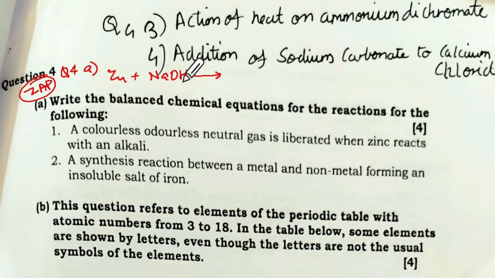But when it forms the salt, it forms which type of salt? Complex salt. So what is the complex salt with this? Na2ZnO2. Okay, and then H2 will be liberated. Can we balance this? There is O2 and H2 means I'll have to write 2 here. So Na will get balanced.